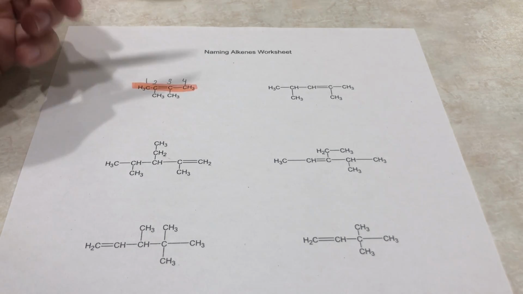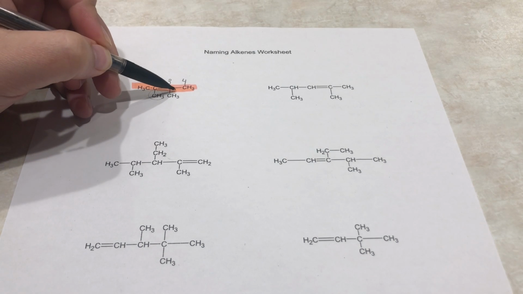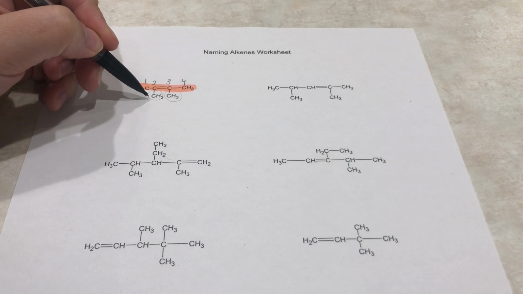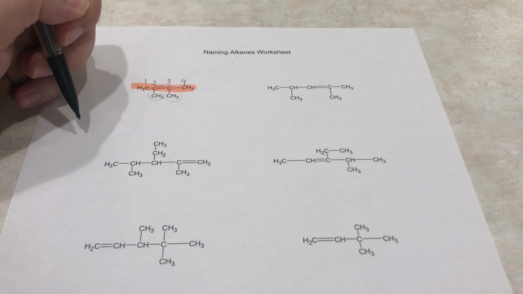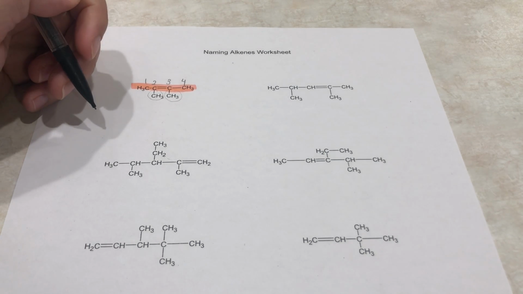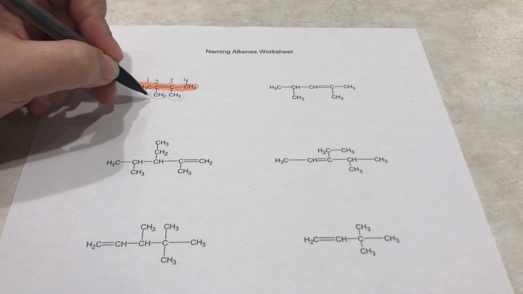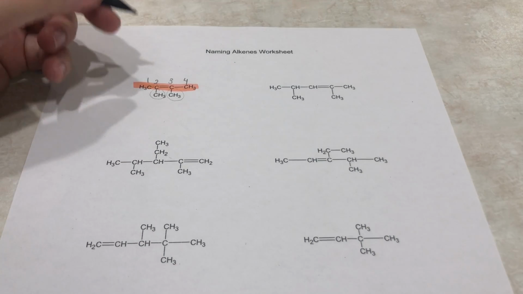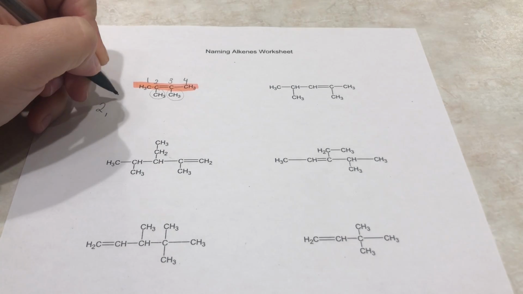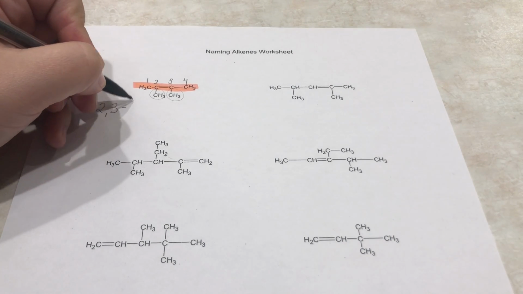Next, I'm going to name my side branches, my side chains. I have a side chain coming off of the 2 carbon and a side chain coming off of the 3 carbon. I name those depending on how many carbons are present in the side chain. Both of these have only 1 carbon, which makes them methyl groups. And so I have 2 methyl groups, so they would be dimethyls. I'm going to go ahead and name my compound now. The first thing that goes in the name is where the side chains come from. So I have a side chain coming off carbon number 2 and carbon number 3. Both chains are methyl, so I have a dimethyl.